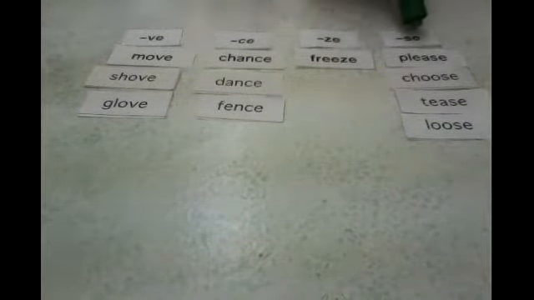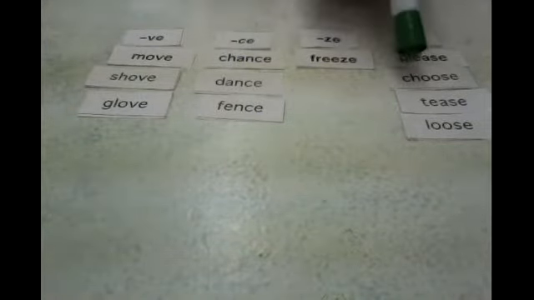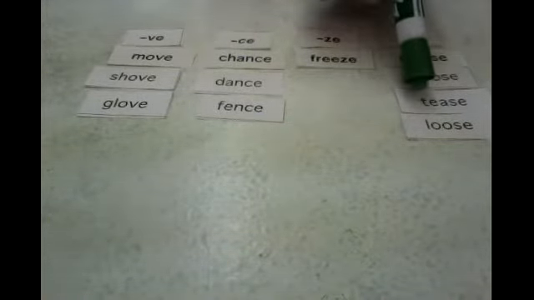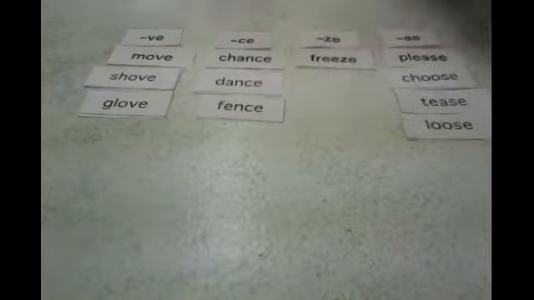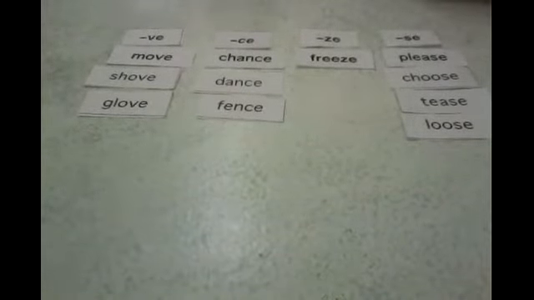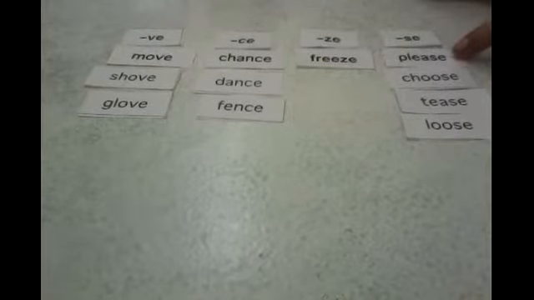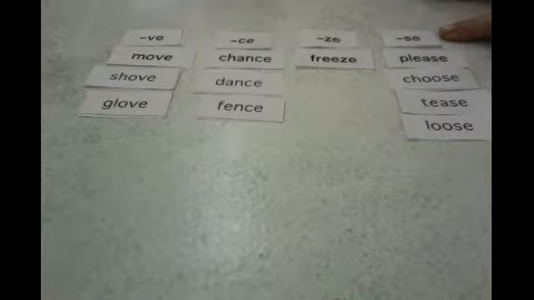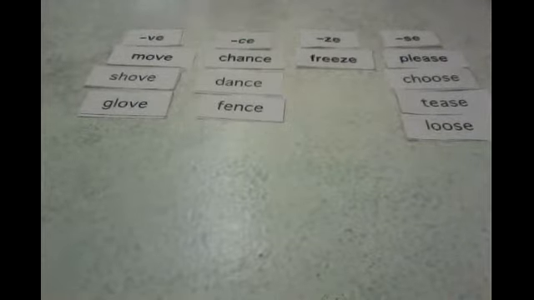Okay? Now in this column, we have please, choose, tease, and loose. Here in the SE column, most of our words have the SE saying Z, like please. So here, most of them are going to have the Z sound. Can you spot any word that you think doesn't fit, or is there any word that you might feel a little confused on?